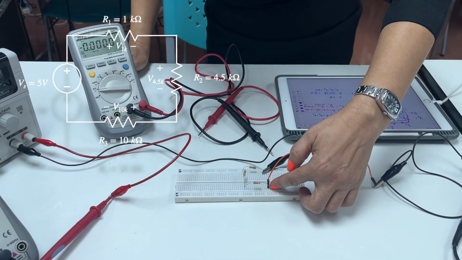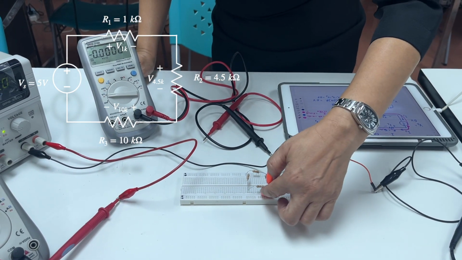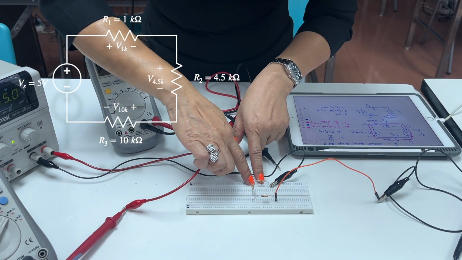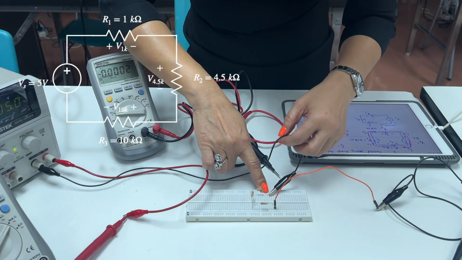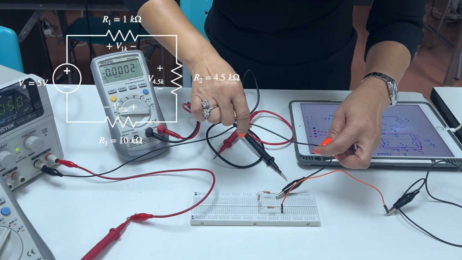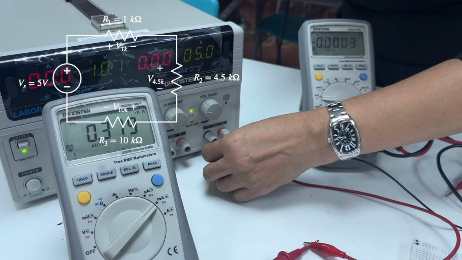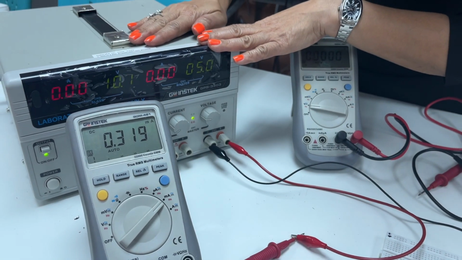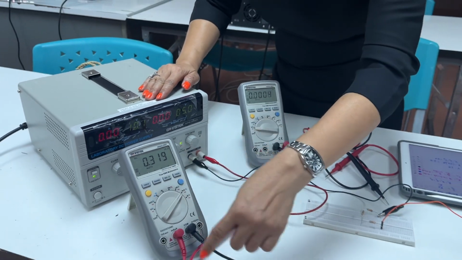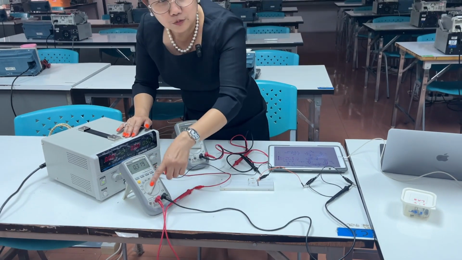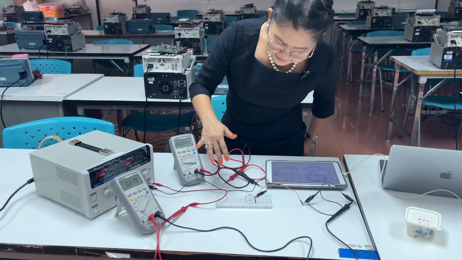Current flows through R1, comes to R2, R3, and then goes back into the negative side of your voltage source. That completes your circuit as I just lined it out for you. So we have a complete circuit.